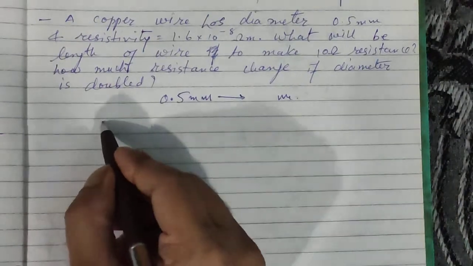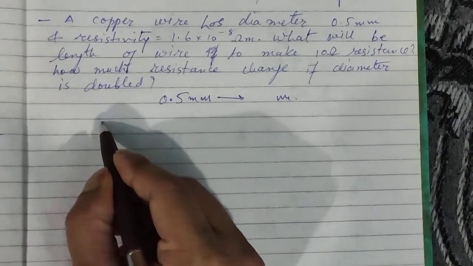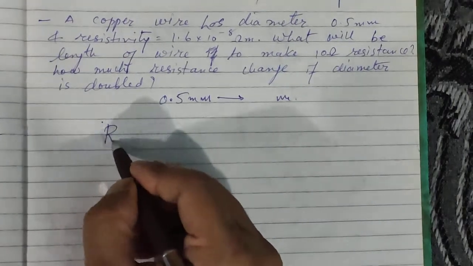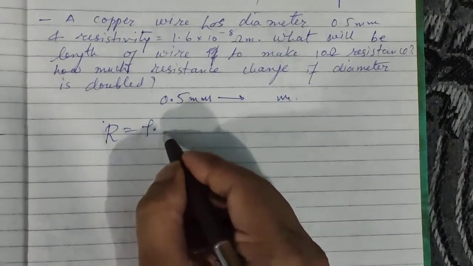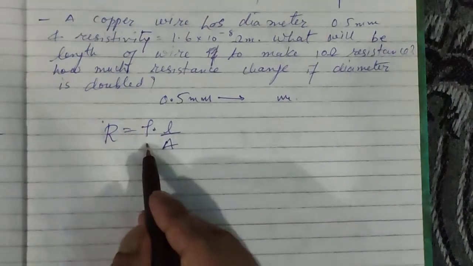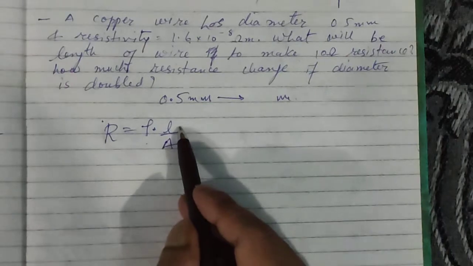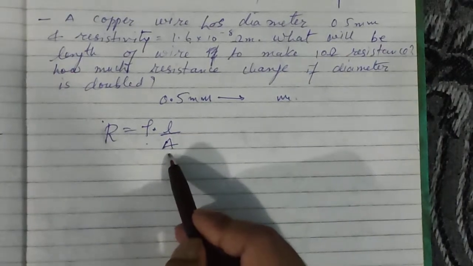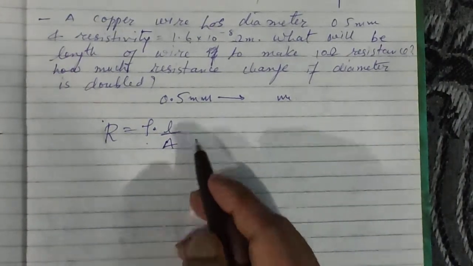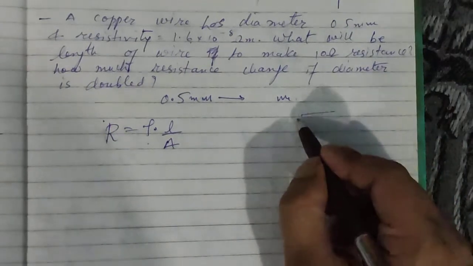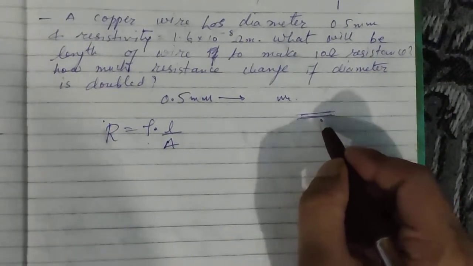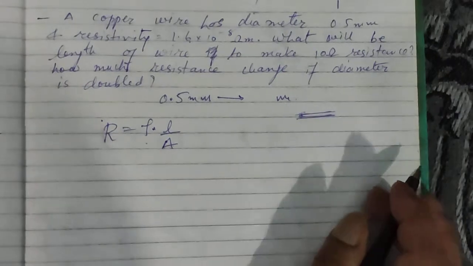So simple, I will give you a hint. You have to apply the formula for resistance, R is rho into L upon A, where rho is resistivity which has been given to you, length is what you need to find, and A is the area of cross section.